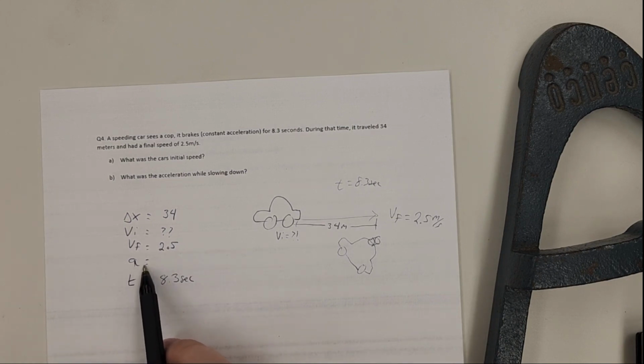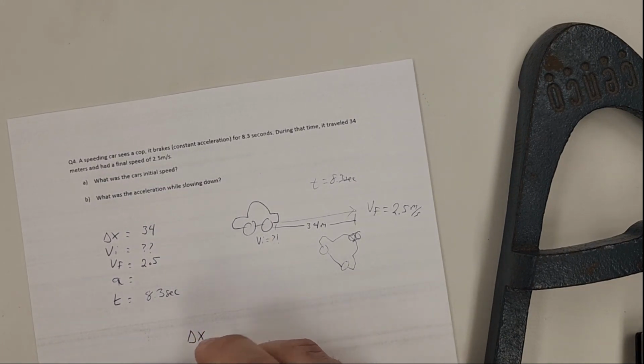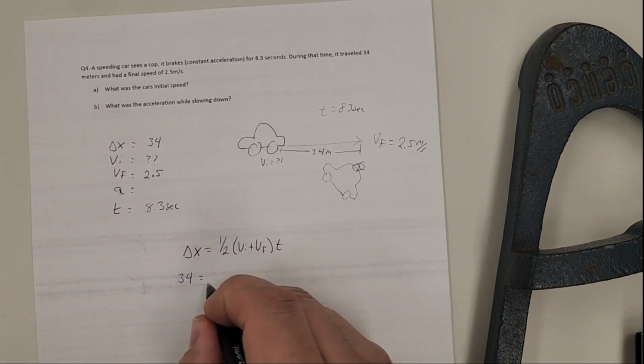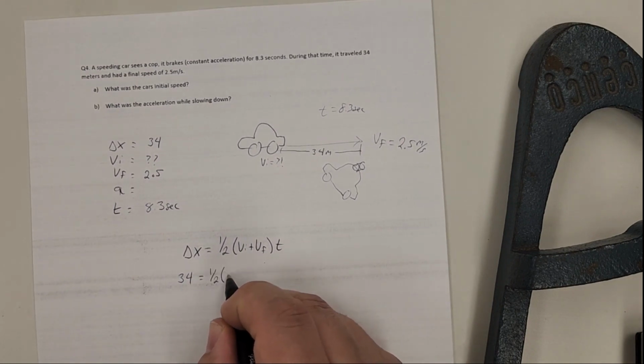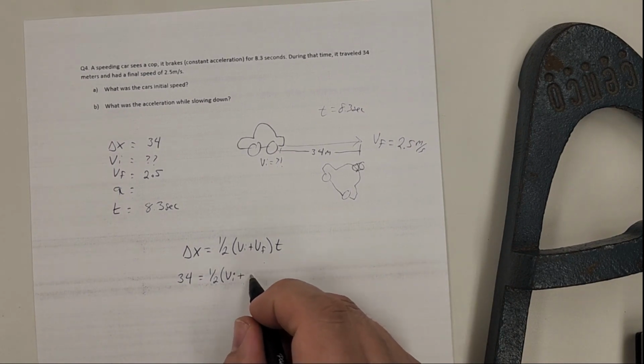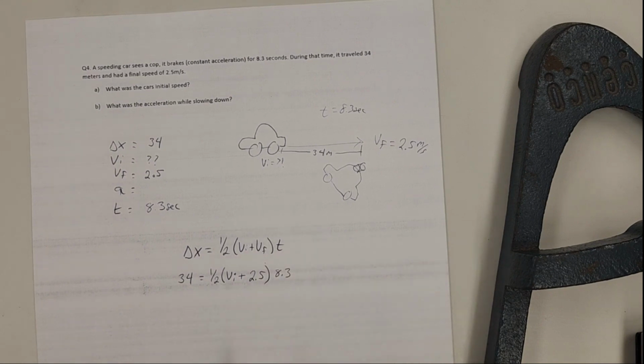Okay, so I need to solve for something without that a being in it. I need to grab a kinematic equation that has that formula in it. So that one, of course, is going to be the change in x is equal to 1/2 (vi plus vf) times t. And I start plugging in. Okay, this time we have 34 for the change in x. This is going to be equal to 1/2 vi, I don't know, that's what I'm trying to solve for, so I'm just going to put vi plus vf, so this is 2.5, times t. This one we know what t is, 8.3.